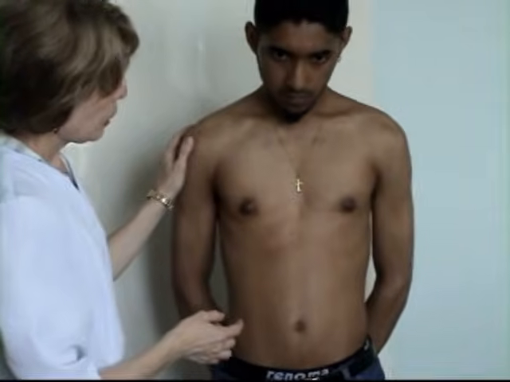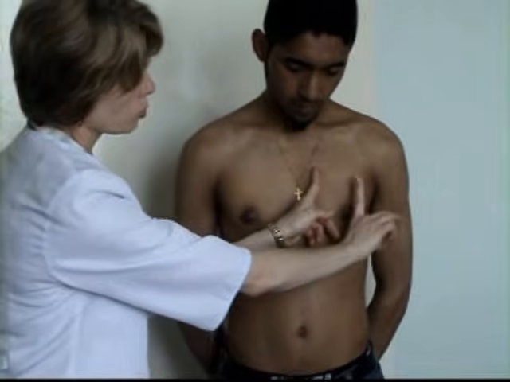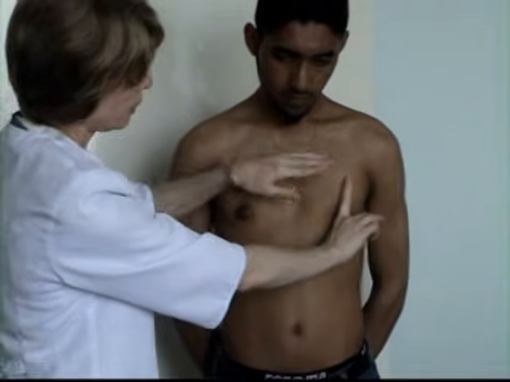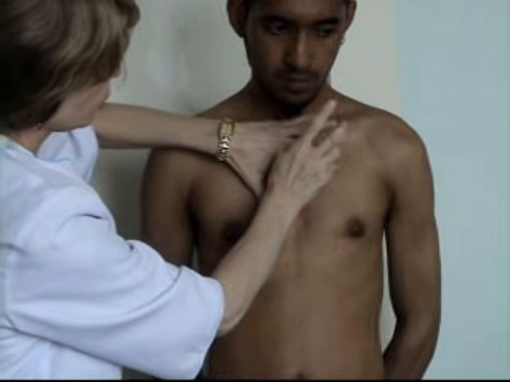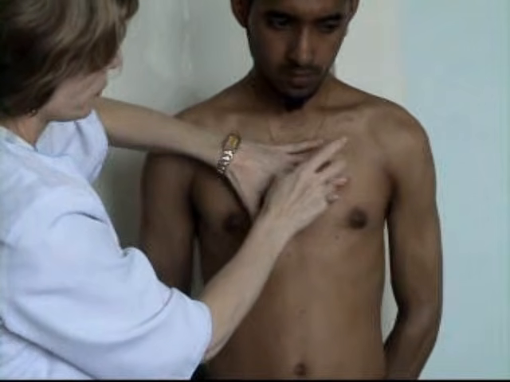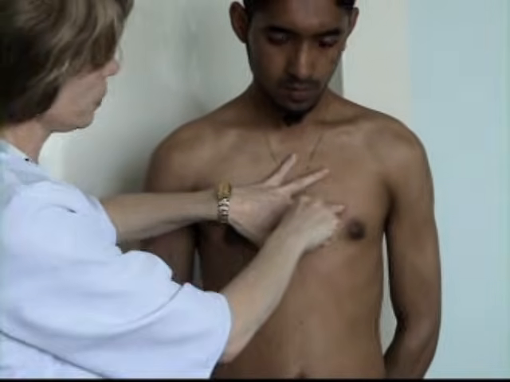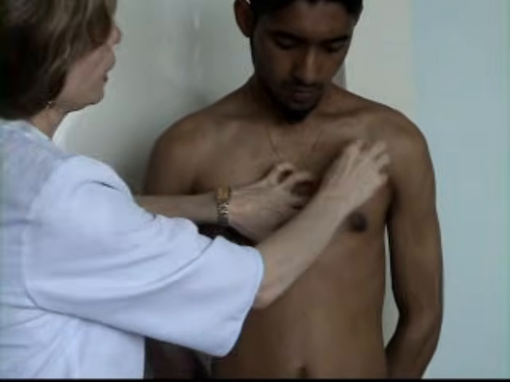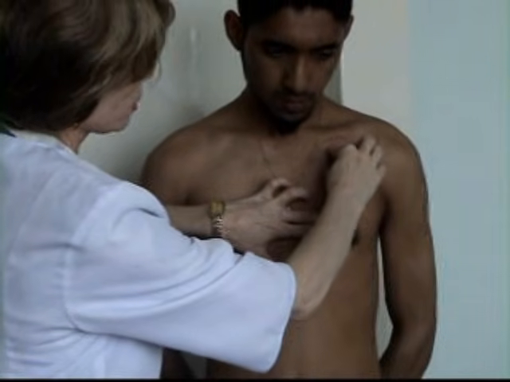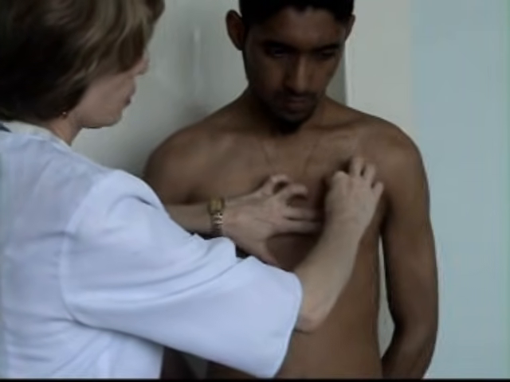Upper border is determined along the parasternal line. Parasternal line is between the sternal and midclavicular lines. And we will percuss along the interspace. Sound changes, I'll make a mark and count the ribs. First, second, third.